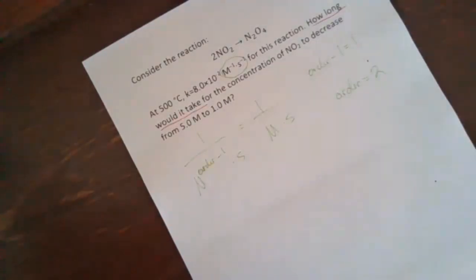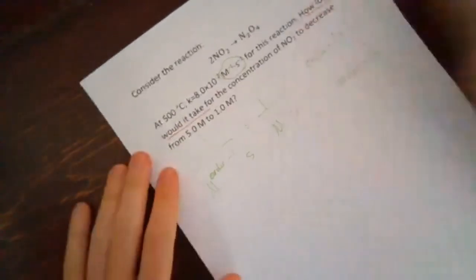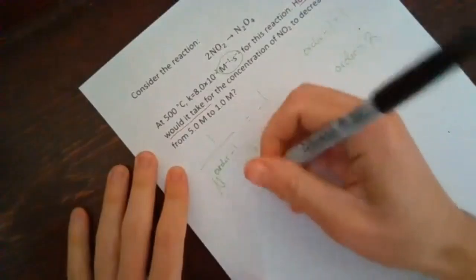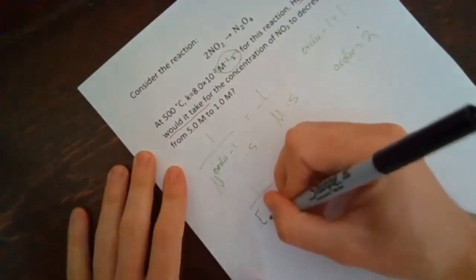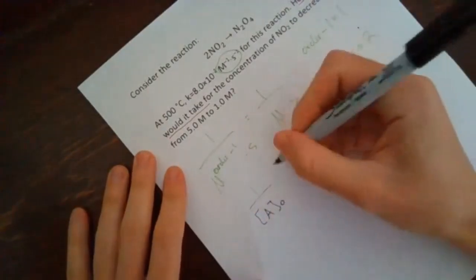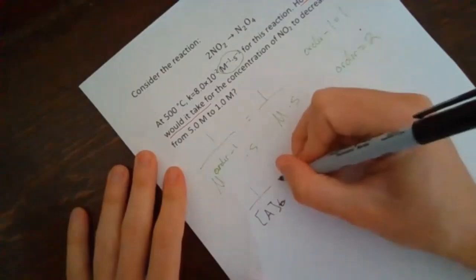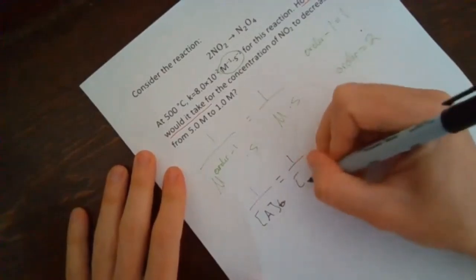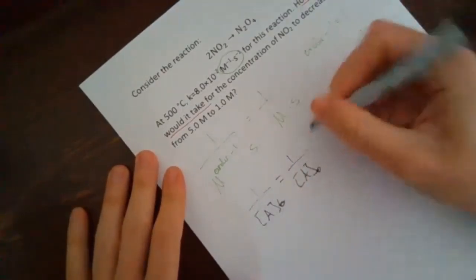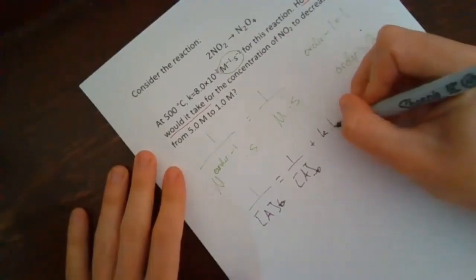So I know that this has to be a second order reaction. And since it's second order, that tells me that I would have 1 over concentration A at time t equals 1 over concentration A0 plus kt.